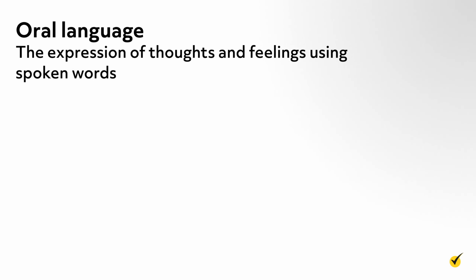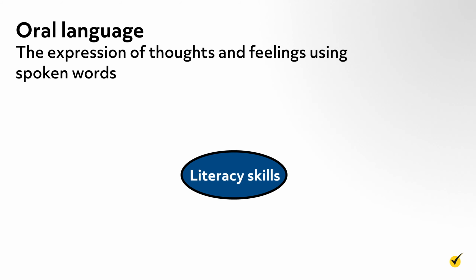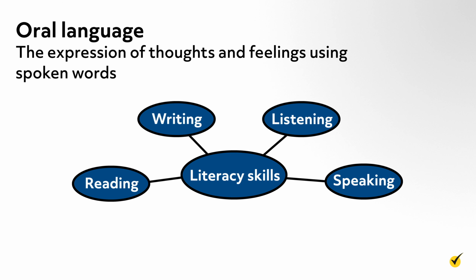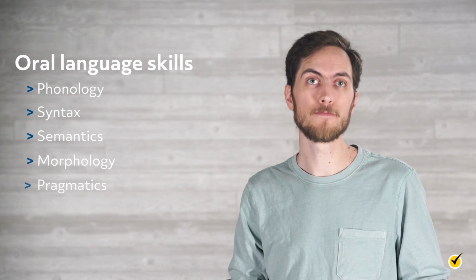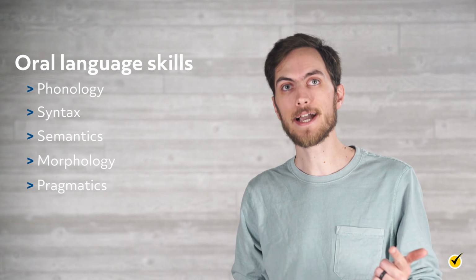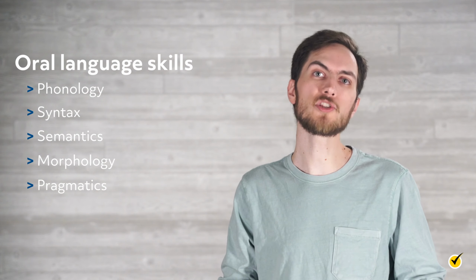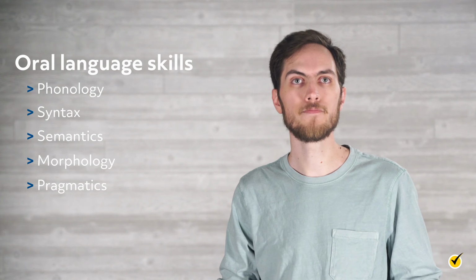Oral language refers to the expression of thoughts and feelings using spoken words. It includes both speaking and listening. Speaking and listening are closely related to reading and writing, and all 4 are important for the development of literacy skills. Children develop oral language skills in 5 areas: phonology, syntax, semantics, morphology, and pragmatics. Let's look at each area in more detail.